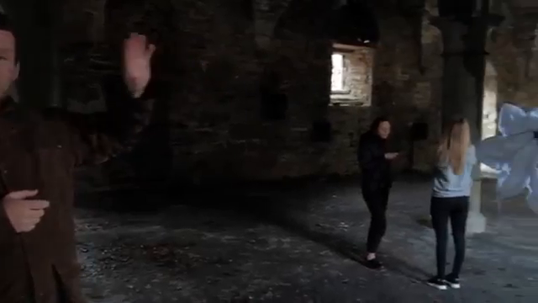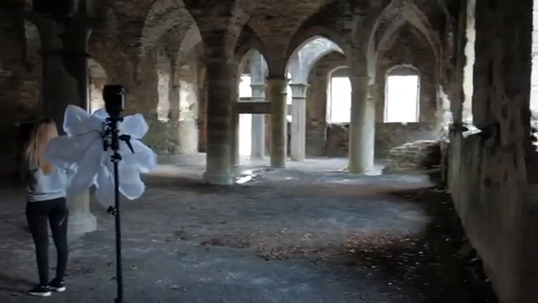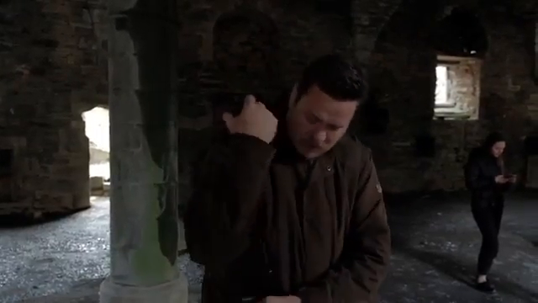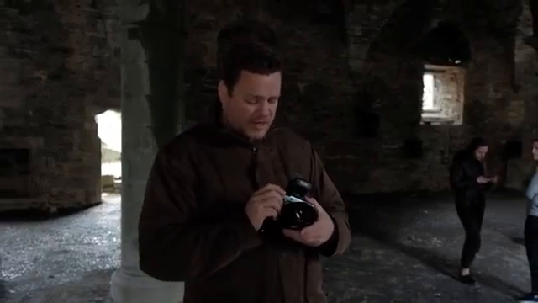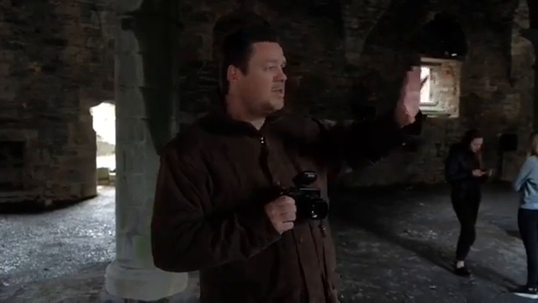And I'm looking over there and I see all these windows, which might be a nice background. So I'm going to try to set my camera so I can use these windows as my background. So controlling the ambient light is done with your camera settings. So the flash is still off and I'm just going to try which kind of light I need to get the background the way I want.